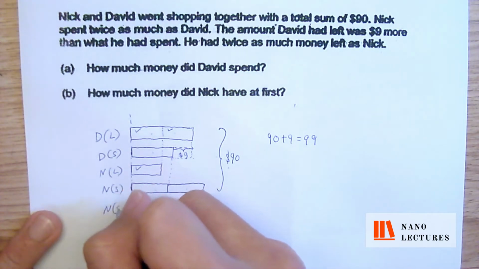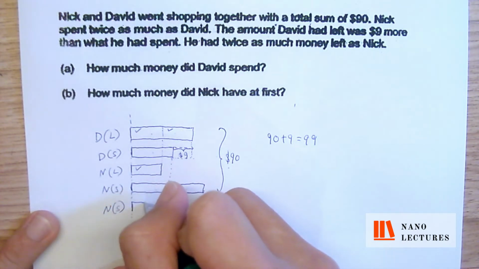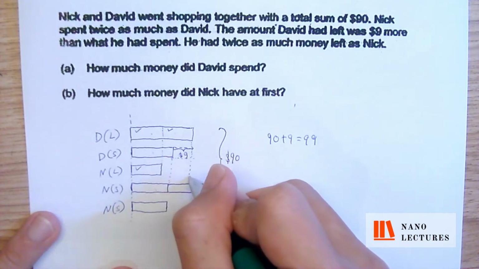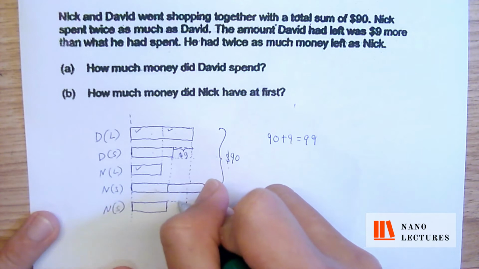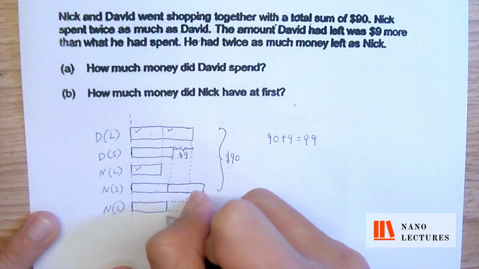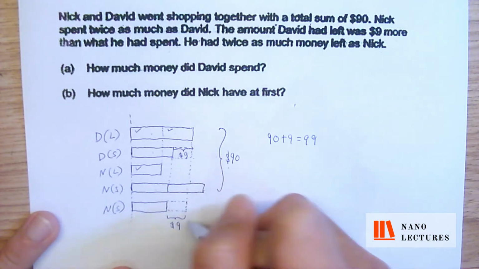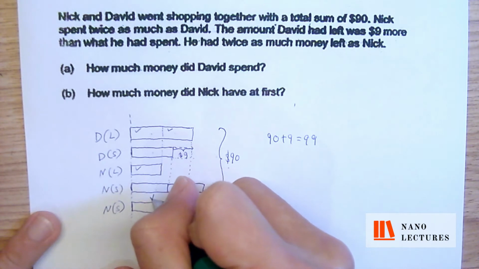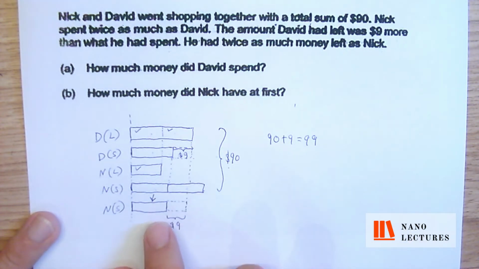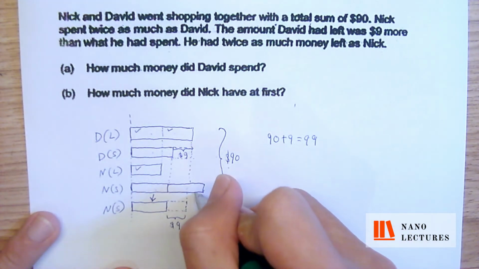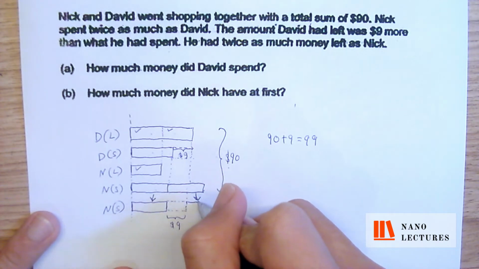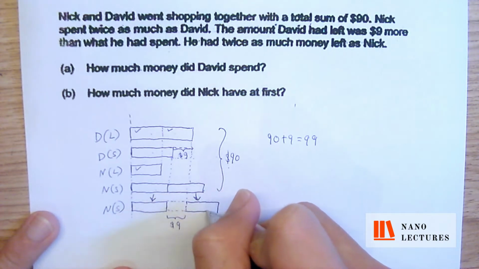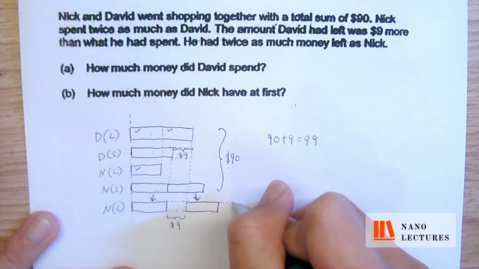So same thing, this one is Nick. So this one is 1 long bar, and then I'm going to leave a space to add this imaginary $9. Okay, so this is this. It's the same. For this one, I'm going to draw it over here and add another $9.